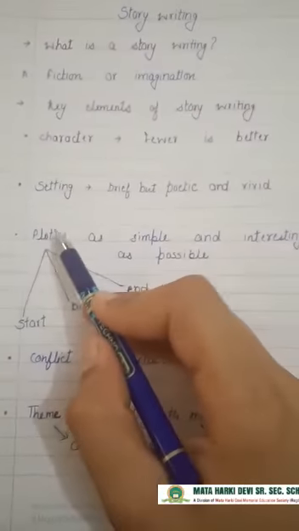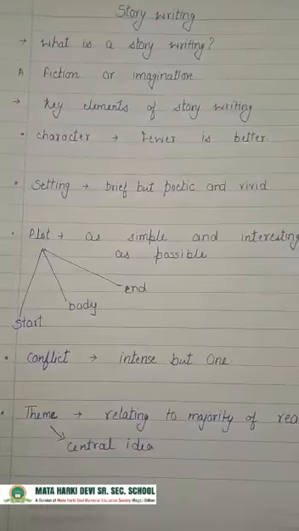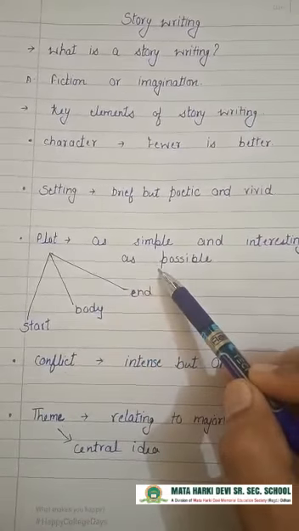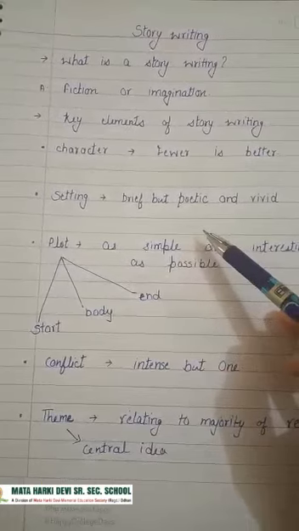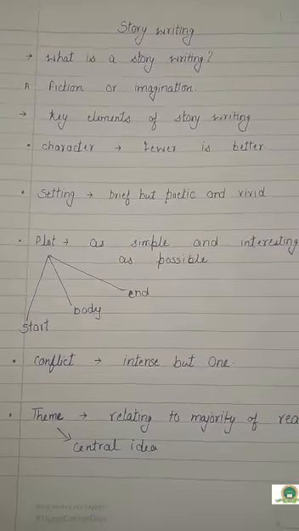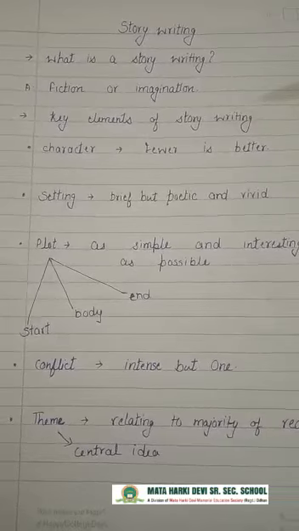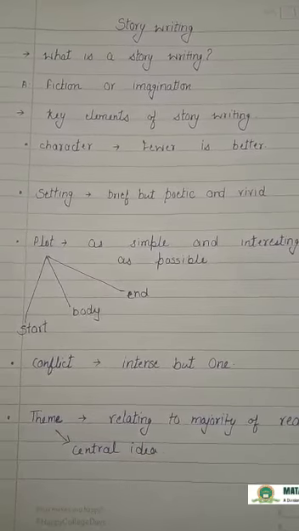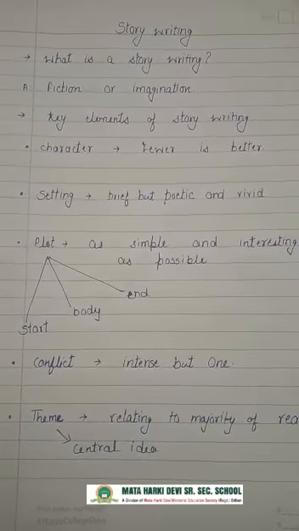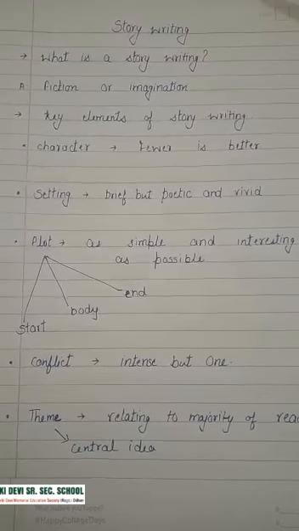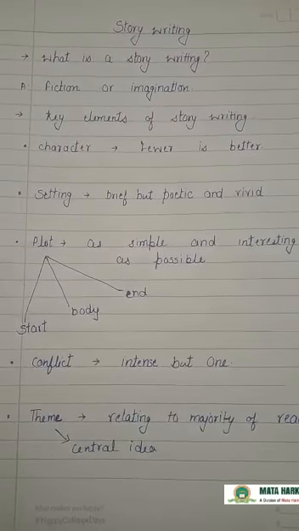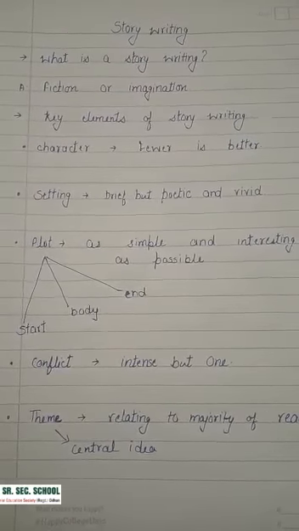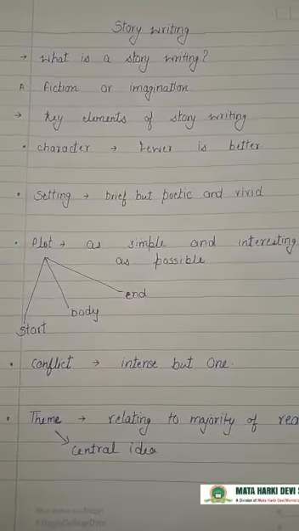Now, let's talk about plot. A plot has a start, body, and end that are linked subsequently by events and characters' actions. In other words, we can say that plot is the flesh and muscles of story writing. It comprises events and characters' actions. The more creatively you describe and logically connect the events and actions, the stronger the plot would be, and the stronger the plot you create, the better interest it would generate among readers.